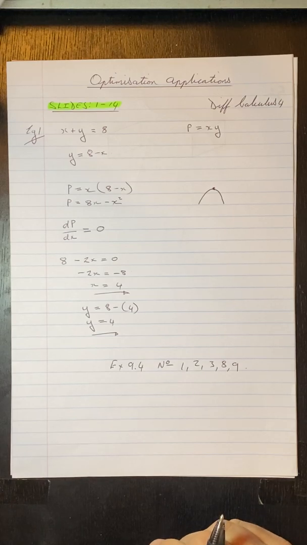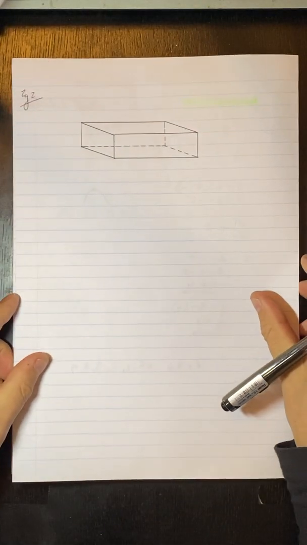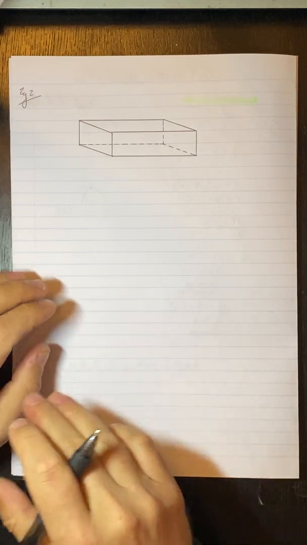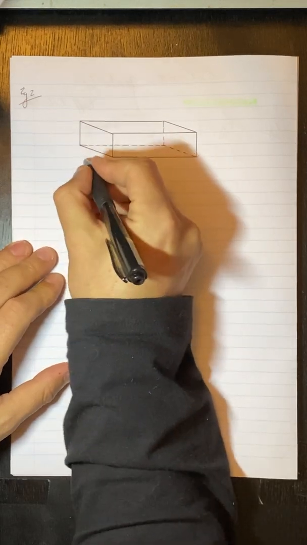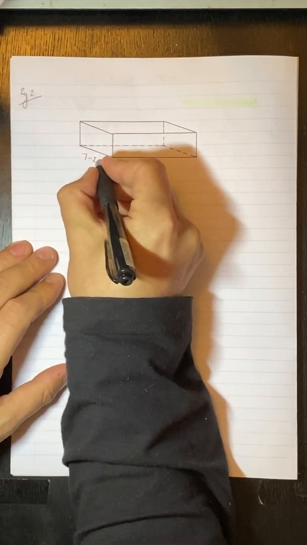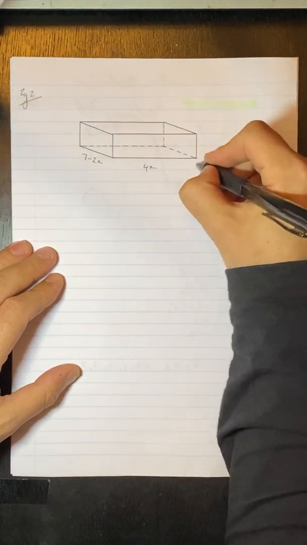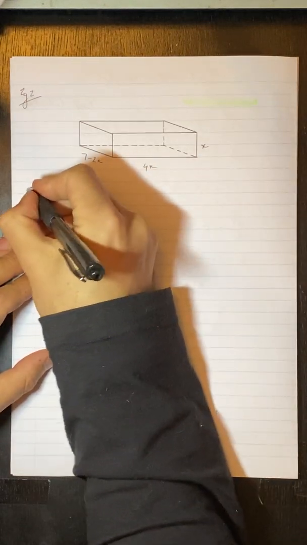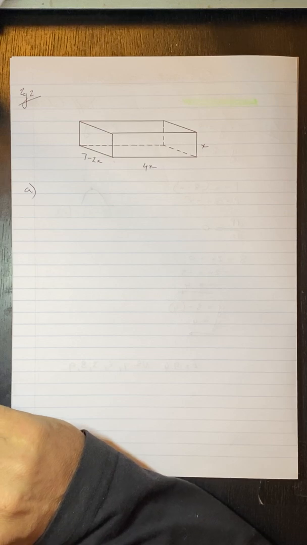Okay, going on to example 2. Example 2 says that we have a rectangular box with the given dimensions. Our dimensions are: the breadth is 7 minus 2x, the length is 4x, and our height is x. Okay, so question A. Determine the volume of the box in terms of x.